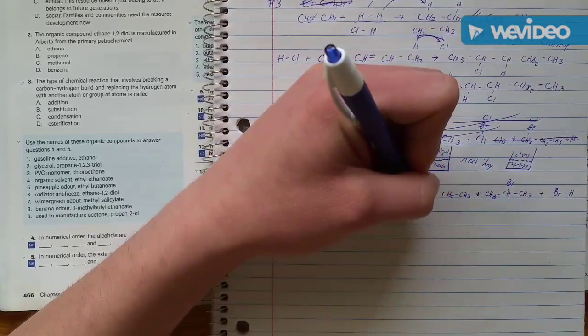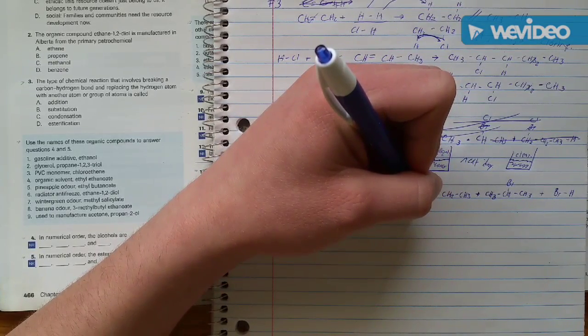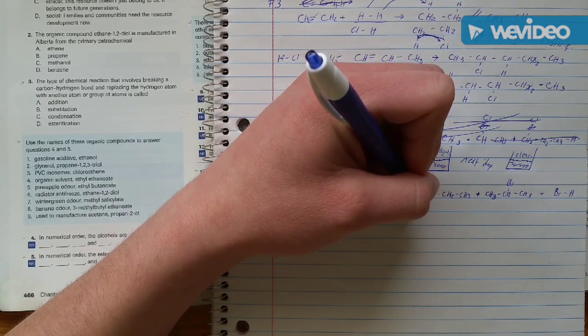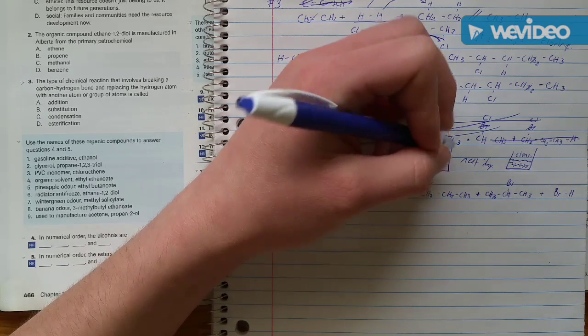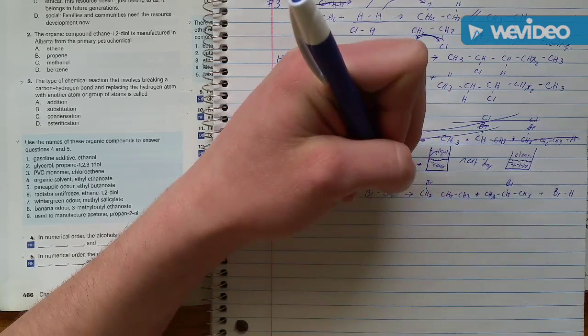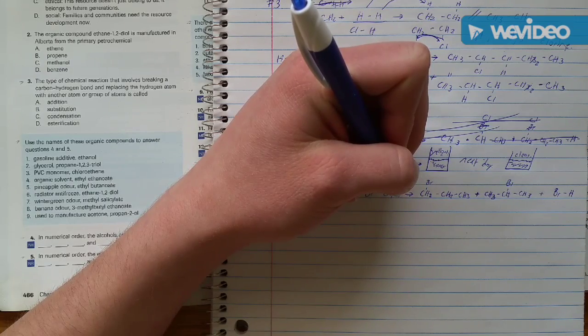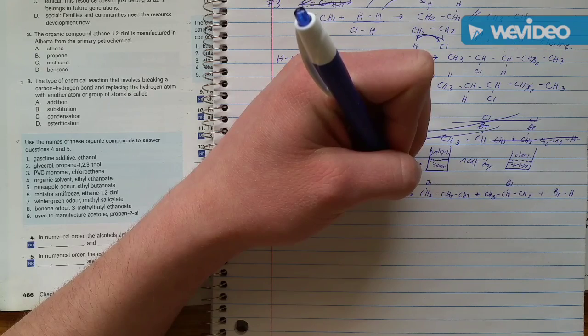So in organic halides, you change the -ide in bromide or chloride, or the -ine in chlorine or bromine, to -o.